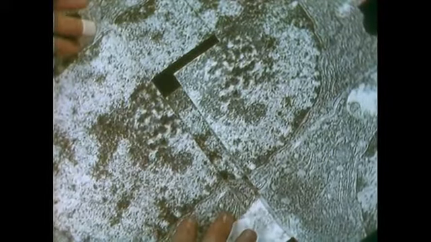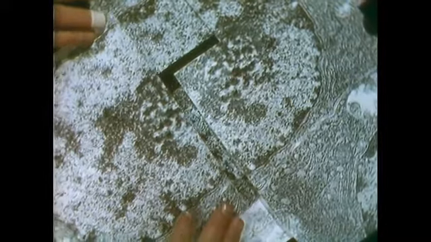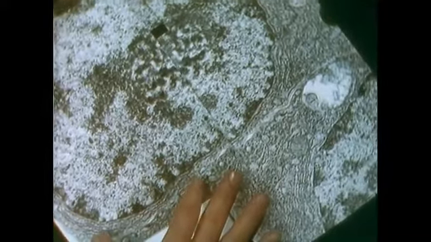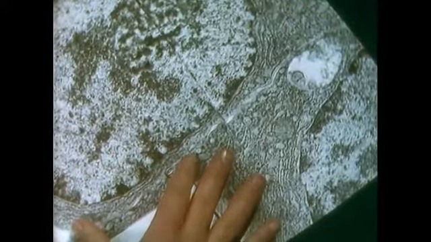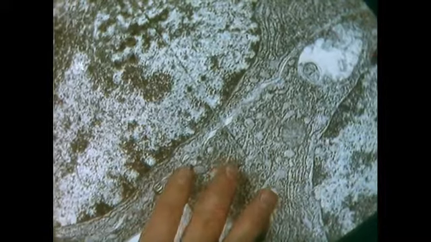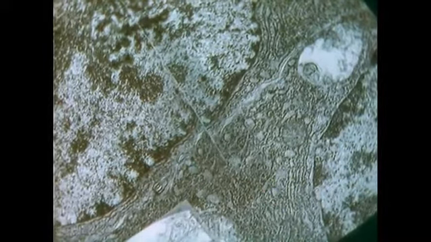Here I have a number of photographs taken at a magnification of about 44,000, and I'm piecing these photographs together in the region of the nucleus. This fits quite well together. I'm just matching up the nuclear envelope. Here is a completed montage of the same pancreatic acinar cell.